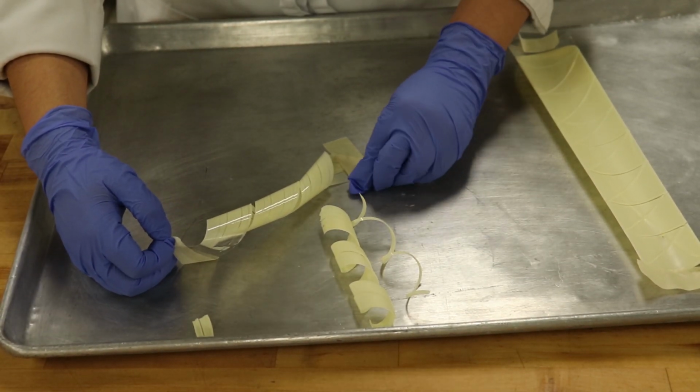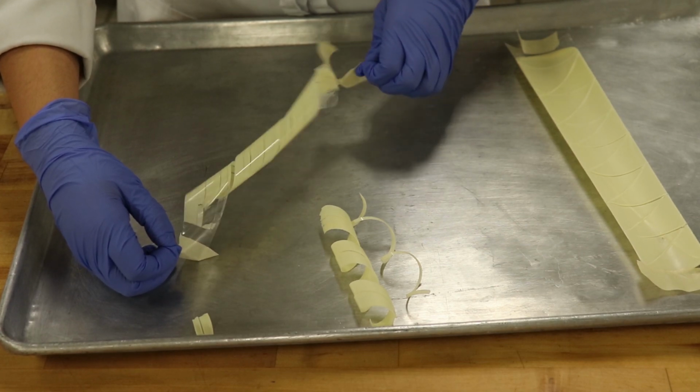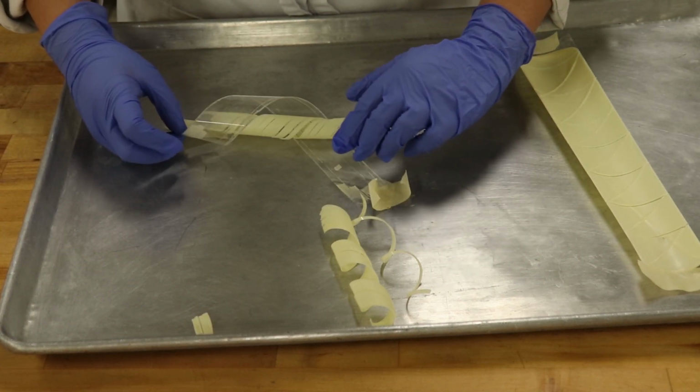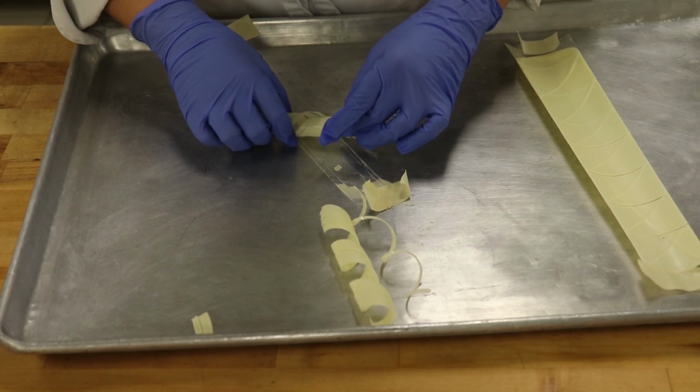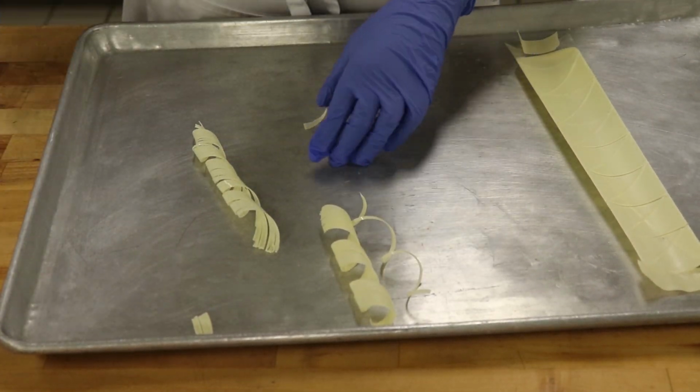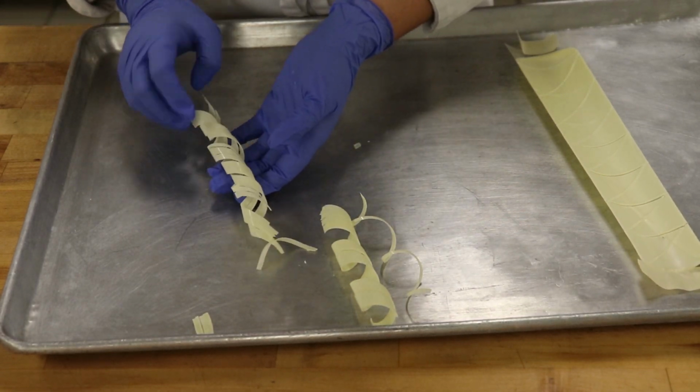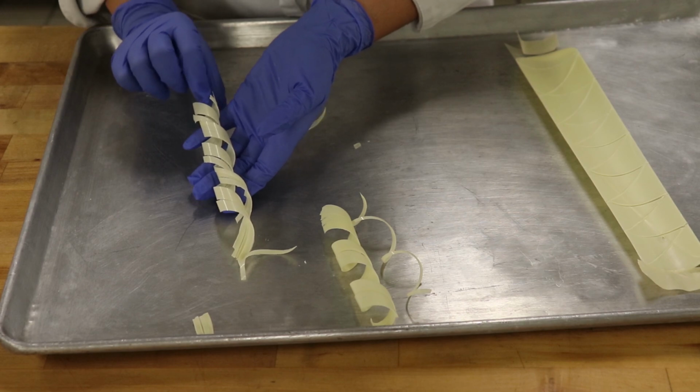Just gonna undo the other ones. You have really pretty ribbons.